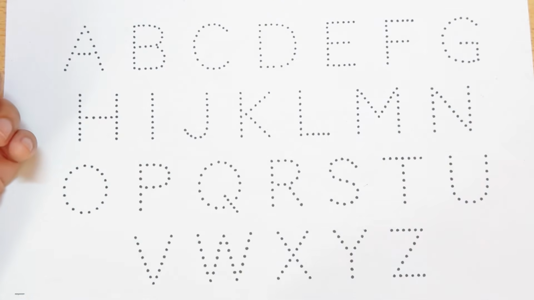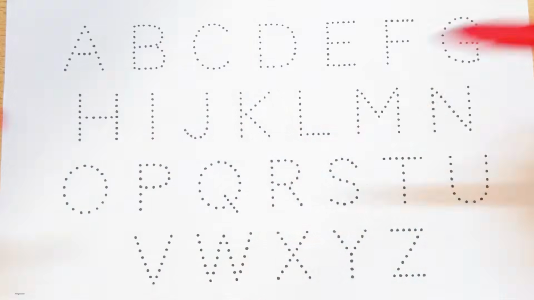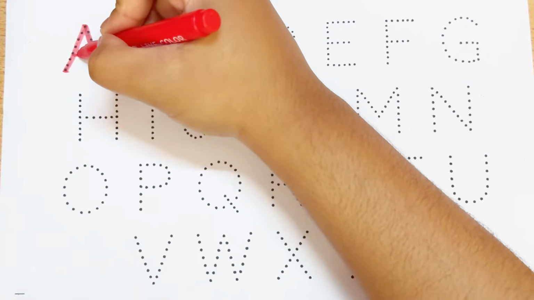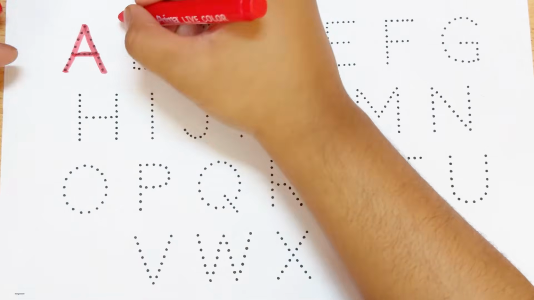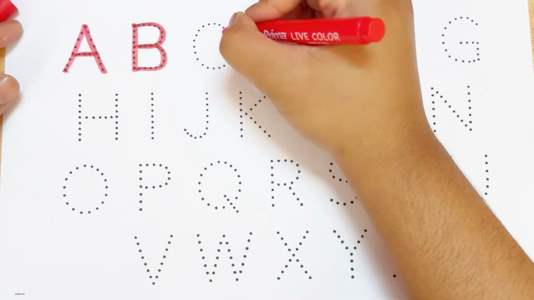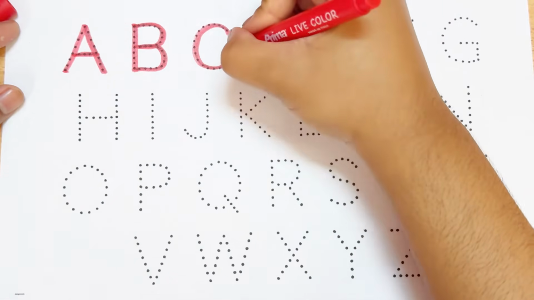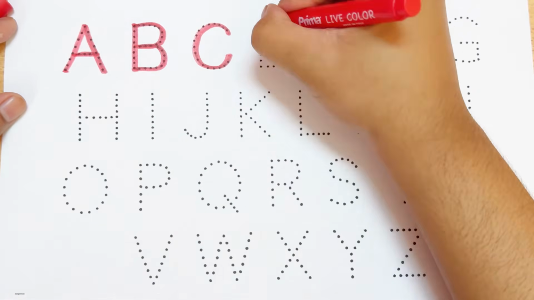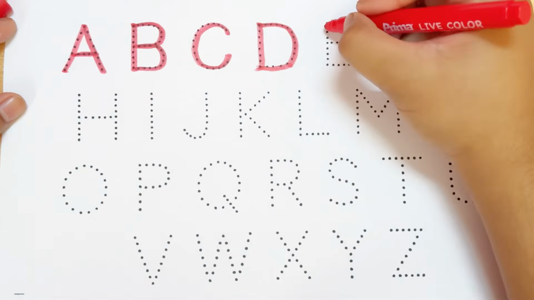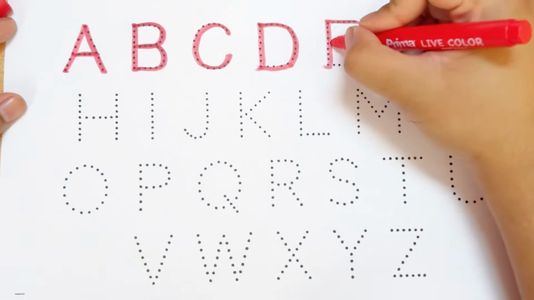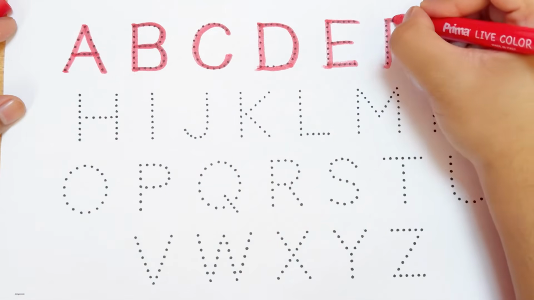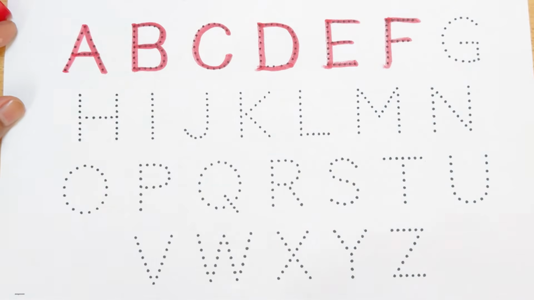Let's start with alphabet A. Red, A. A for ant. B. B for bottle. C. C for camel. D. D for dog. E. E for eyes. F. F for friends.